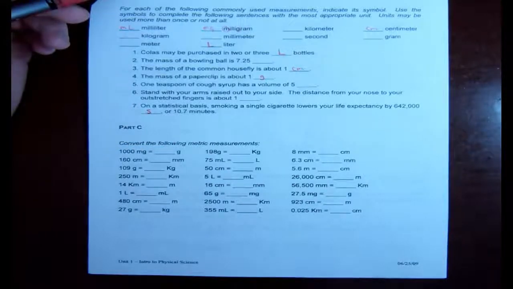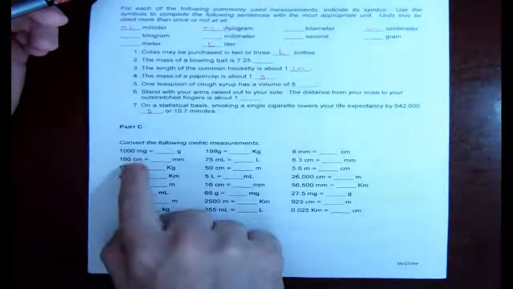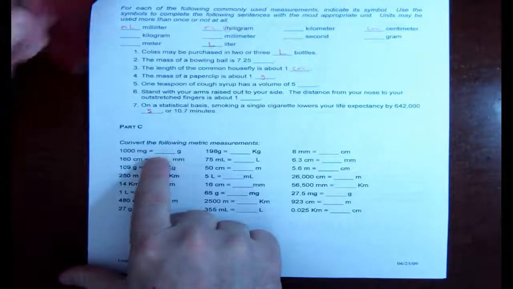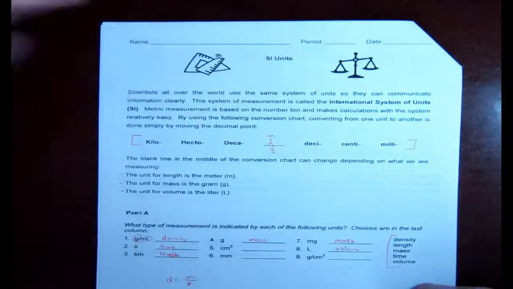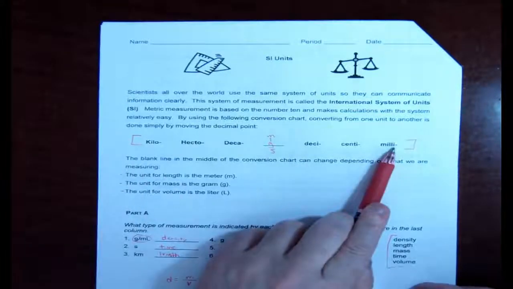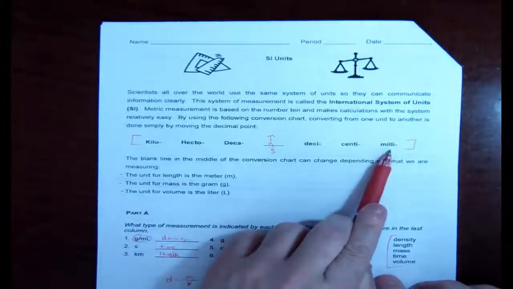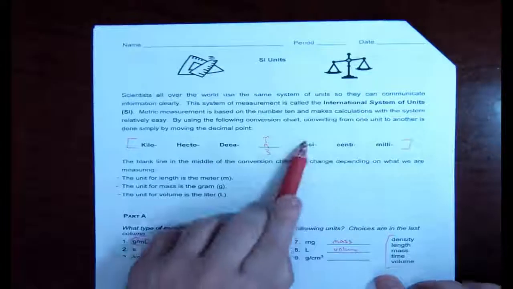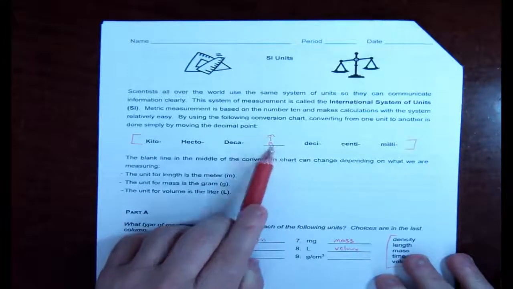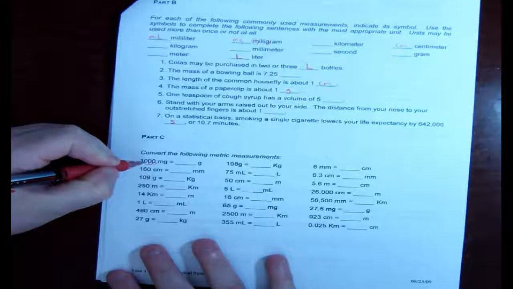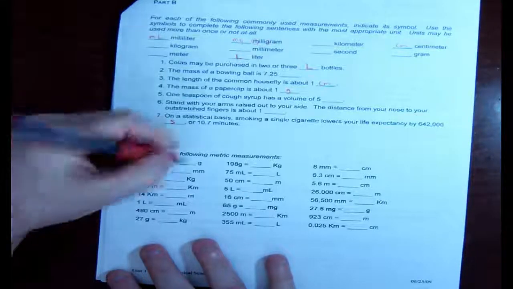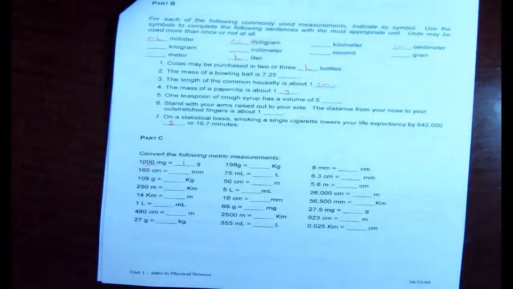Okay, this is that chart I was telling you guys about to write down. So 1,000 milligrams is how many grams? So first off, we know the decimal's here. If they don't say it, we're going milligrams to grams. So let's flip to the other page. Where's milligrams? Bam. Where's grams? Bam. So 1, 2, 3 places to the left. So let's go back. Decimal's here. 1, 2, 3 places to the left. 1.0. Pretty easy.